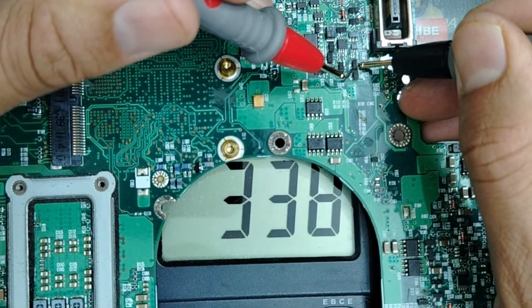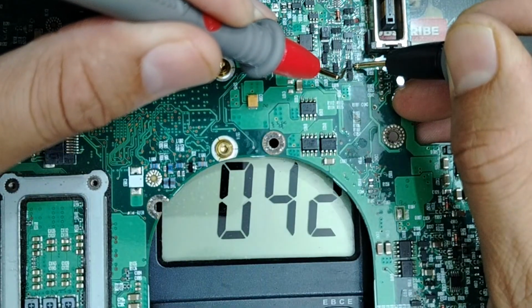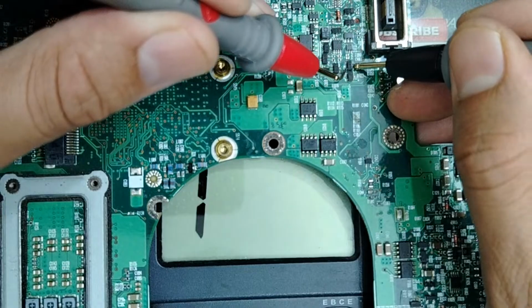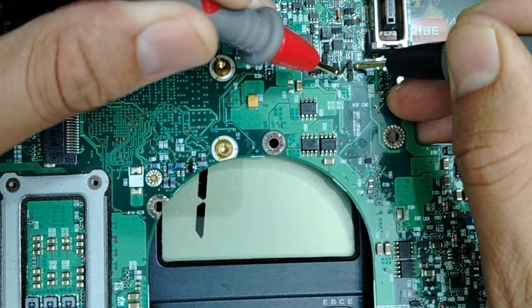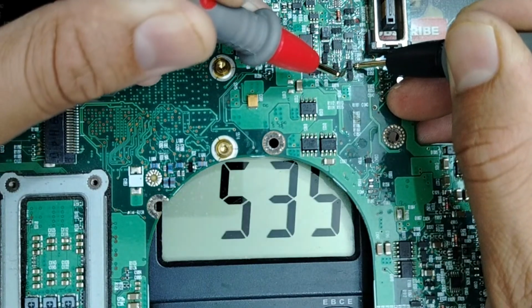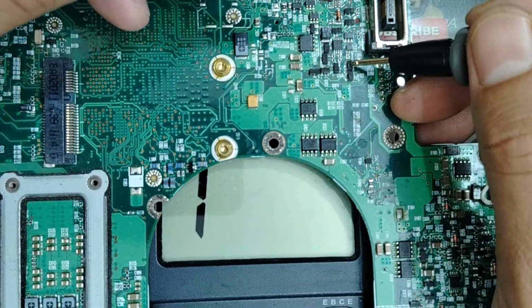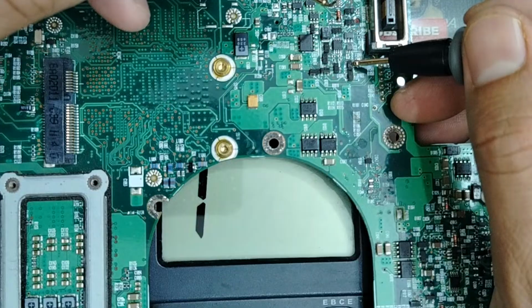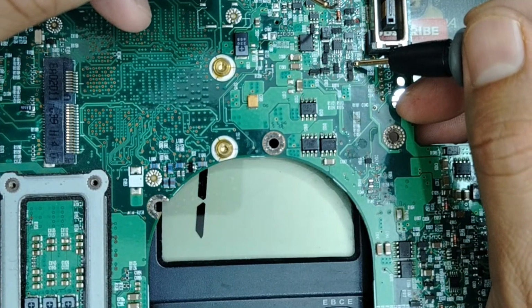But this one, let's check this one. From drain to source, we get a reading. Let's inject a little bit of current in the gate. Recheck. We have 500. This one, I'm not sure if it's good or not, but it passed just the first test.